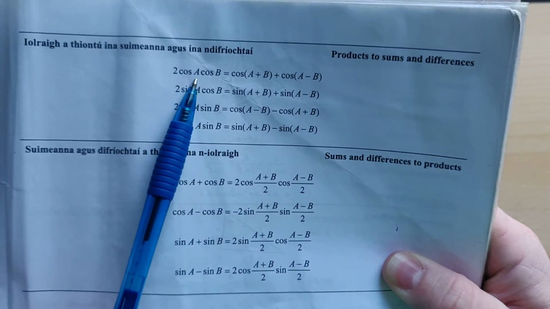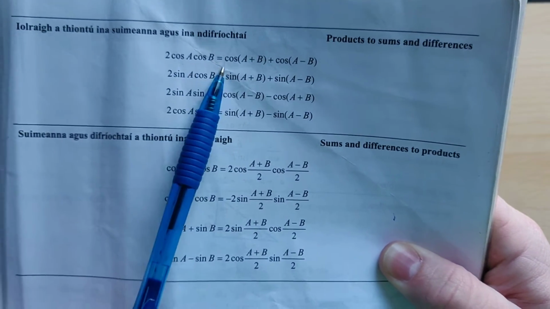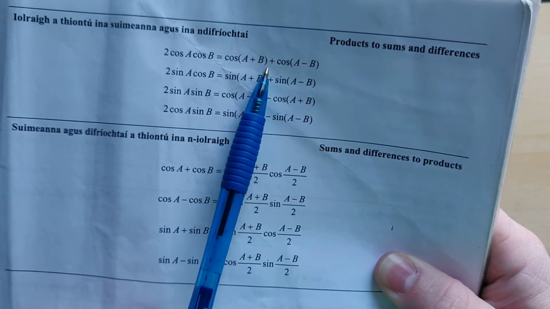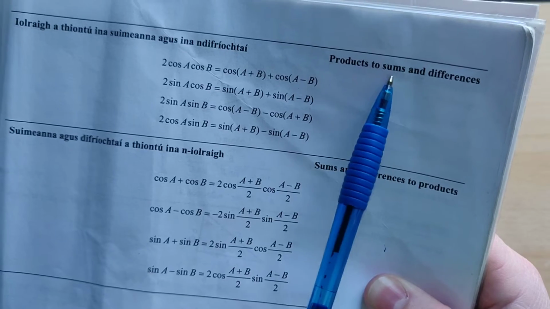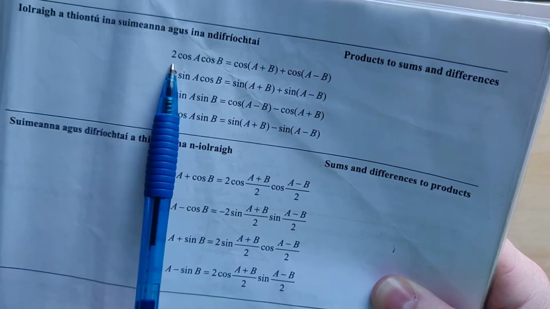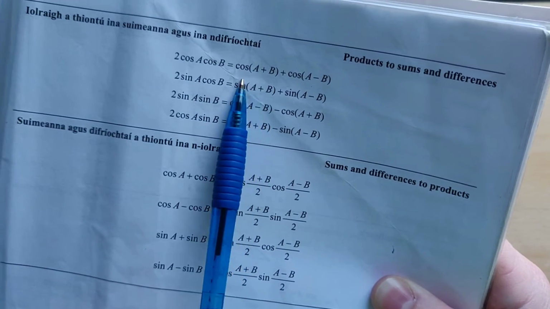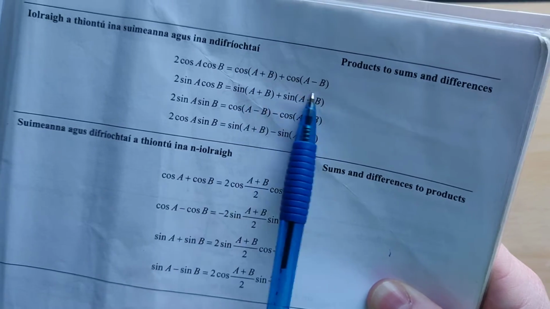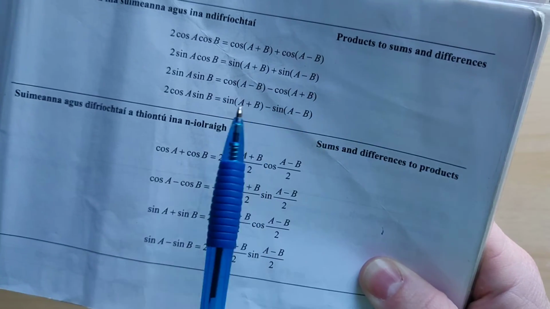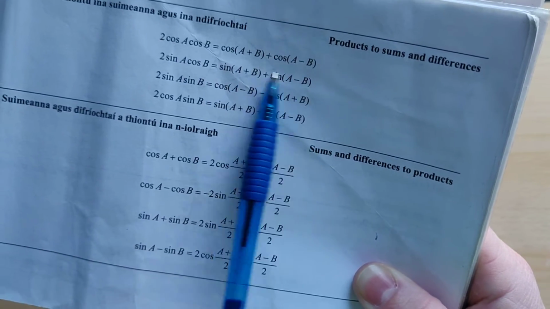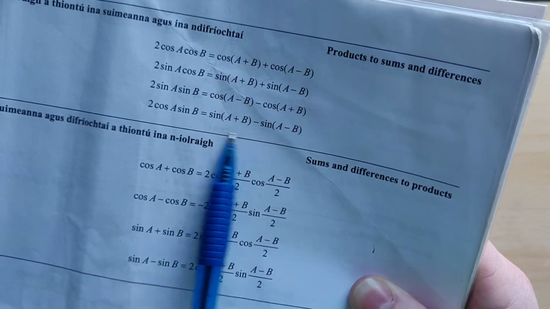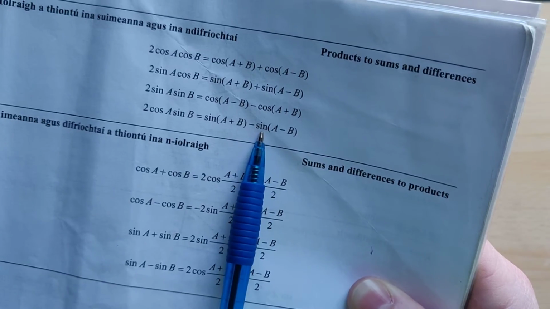So 2 multiplied by cos A multiplied by cos B, and that's equal to cos(A plus B) plus cos(A minus B). So it means product to sum and difference because this is a product. This has now become a sum, so it's just adding together. The difference is the ones down here with the minus. So they're product to sum, and product down here, product to difference. Okay, so that's the first one we're going to do.